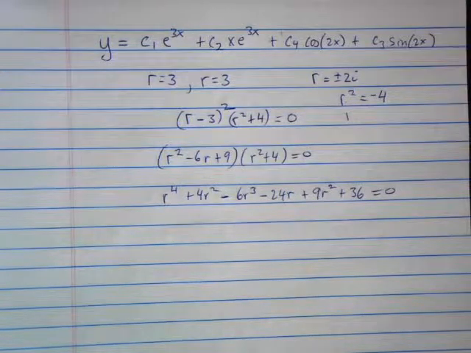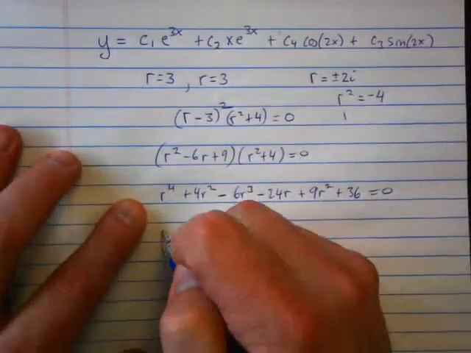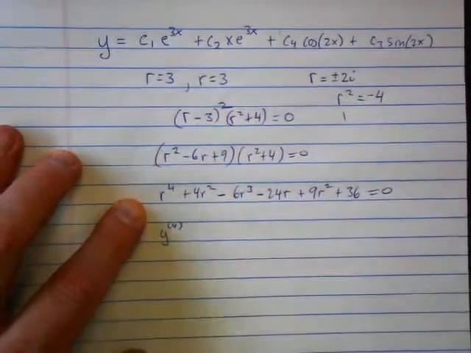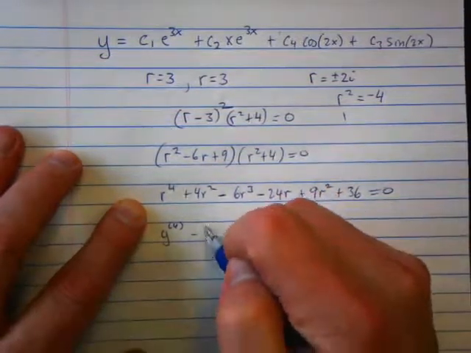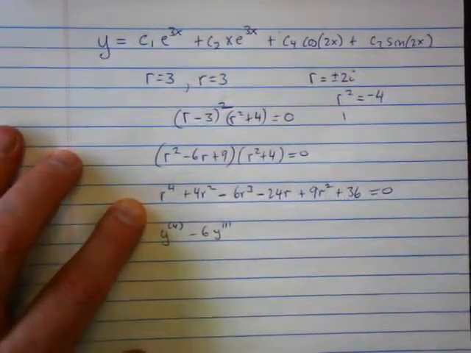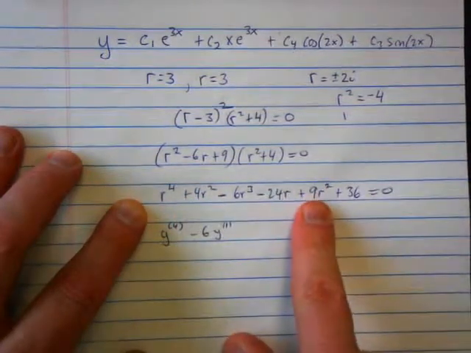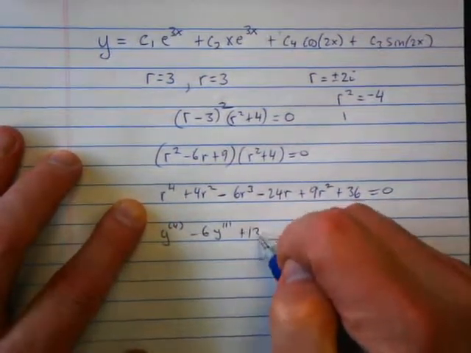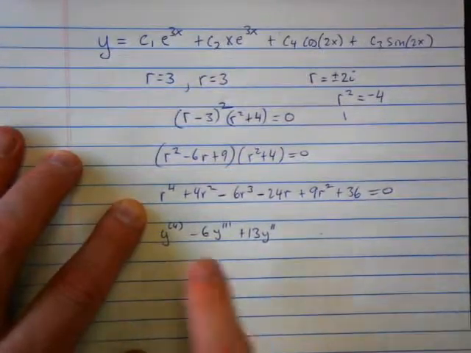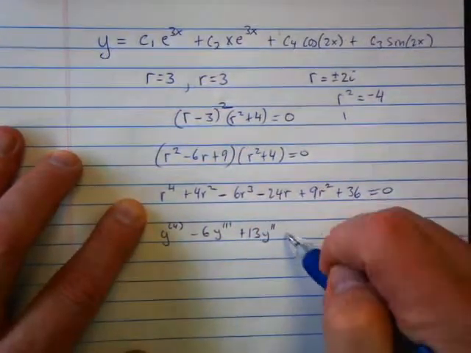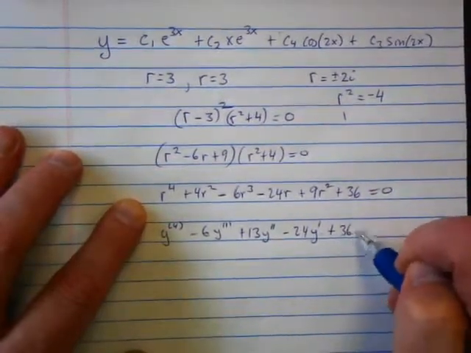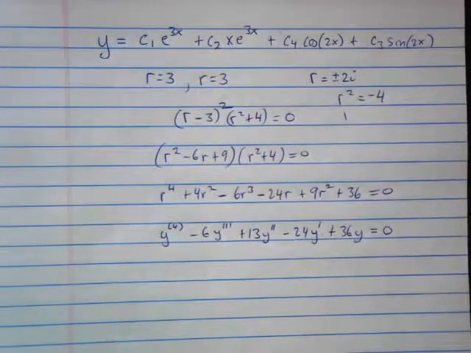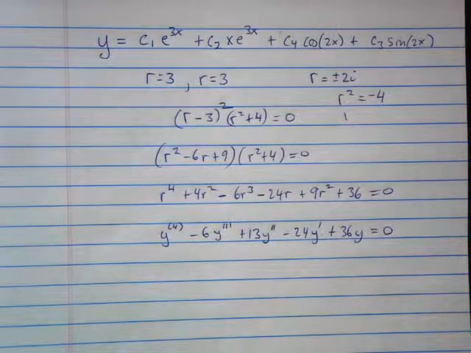So the original differential equation must have been 4th derivative of y, and then my r cubes, there's only one of those, so minus 6y triple prime. My r squareds, I got a 4 and a 9, that's 13. So that's a 13y double prime. Only one r, it's right there, so that's a minus 24y prime. Plus the only number is 36y equals 0. There's the original differential equation. Questions on that?